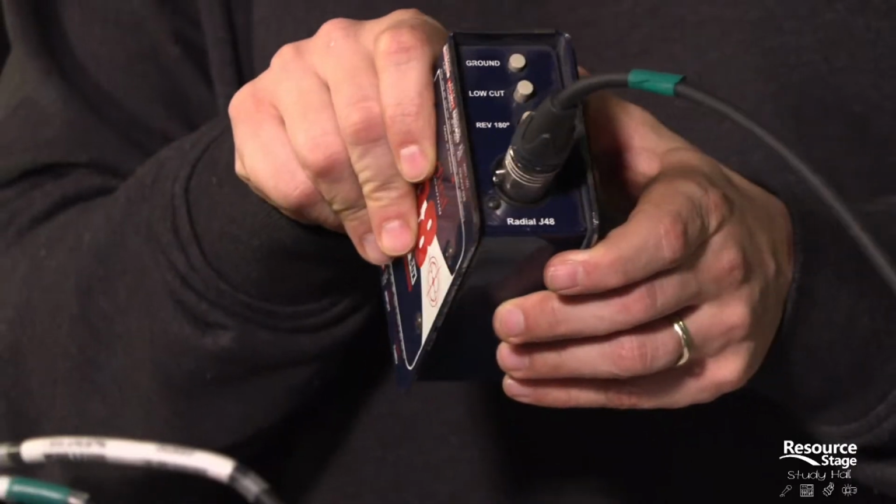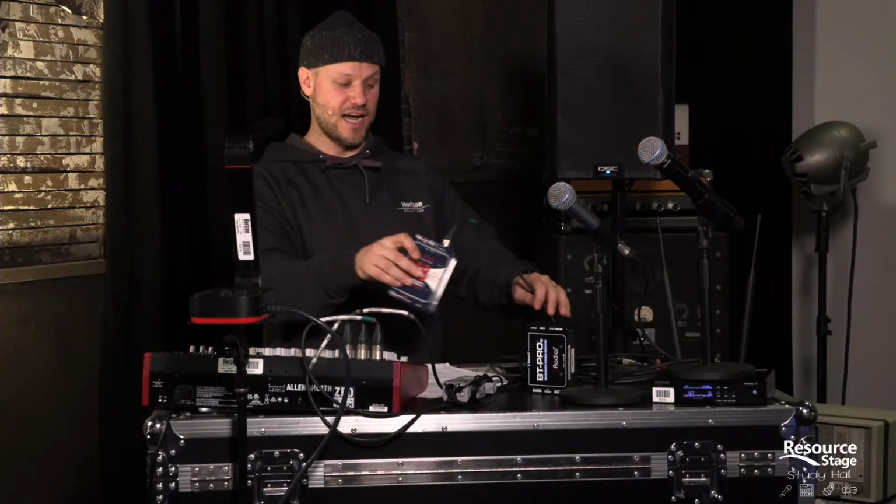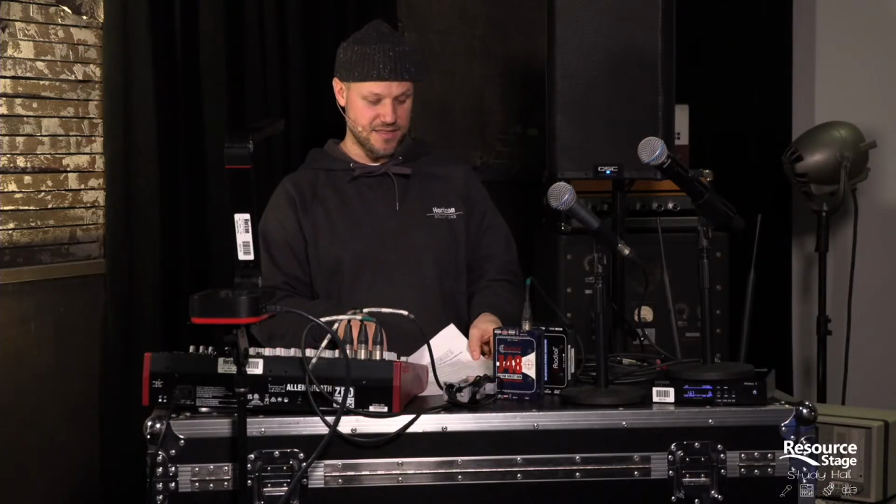And so if you're not using a DI and you've got a hum, the first step would be to try using a DI and pressing that ground button and eliminating the hum.